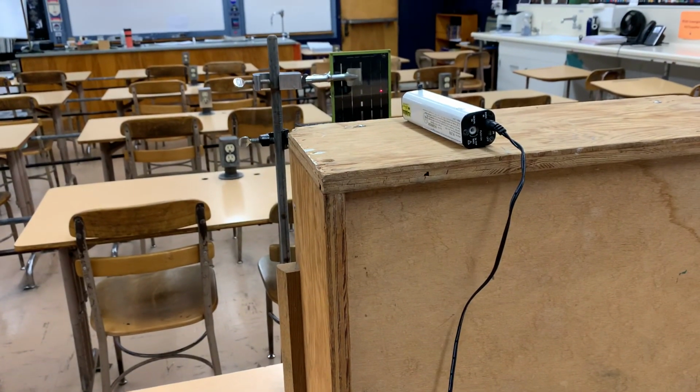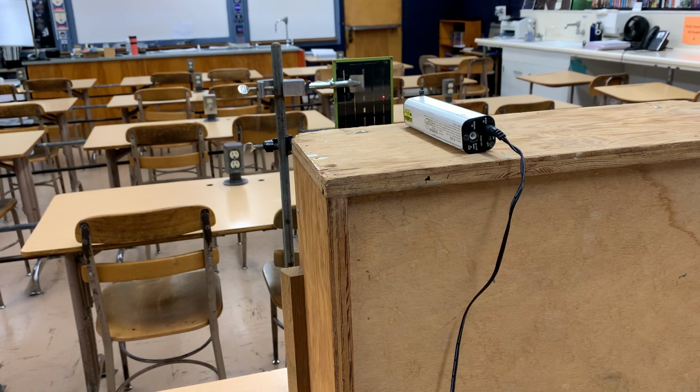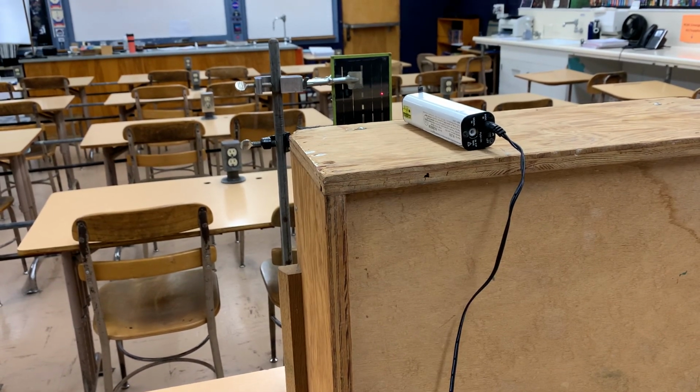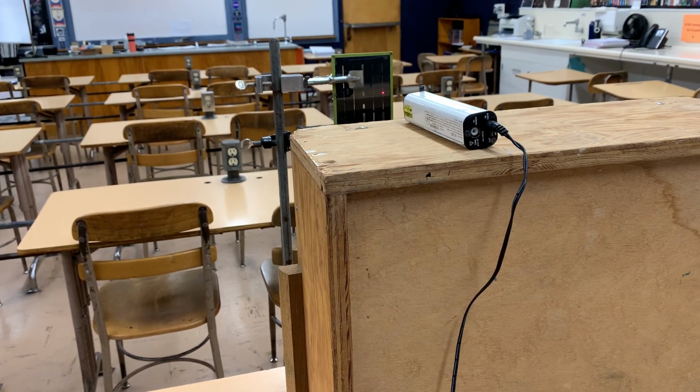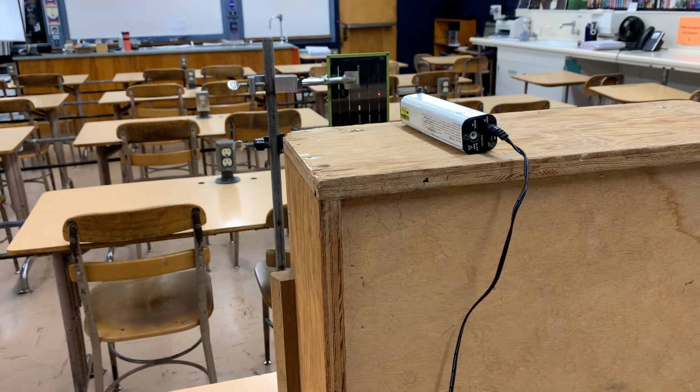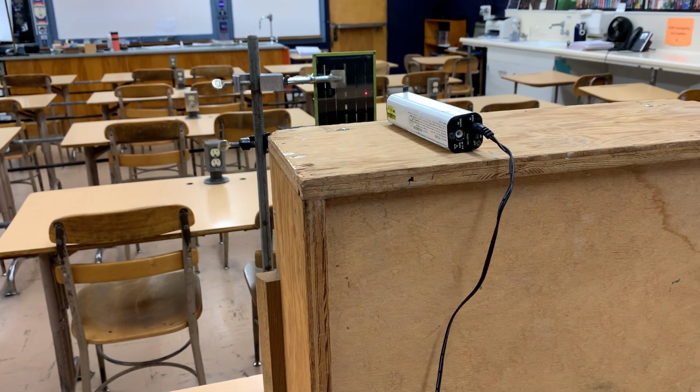Okay, this right here is a demonstration of Young's experiment. Young's experiment is essentially the demonstration that definitively shows that light is a wave. The actual experiment was performed by an Englishman named Thomas Young in the early 19th century. The experiment is designed to measure the wavelength associated with light.